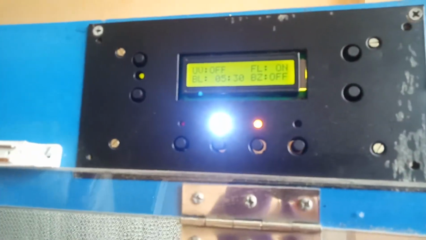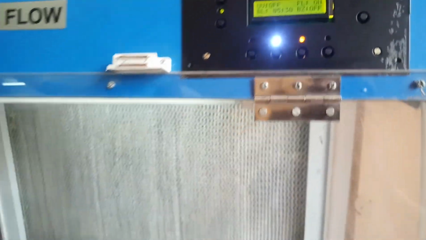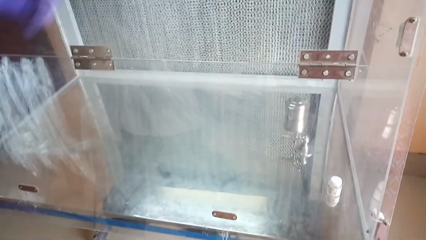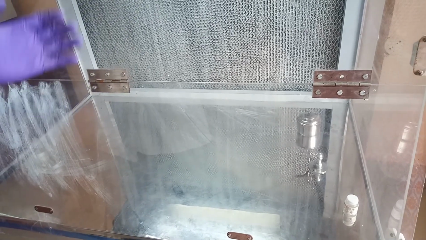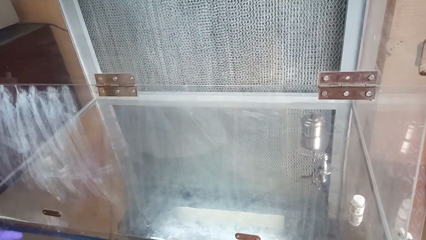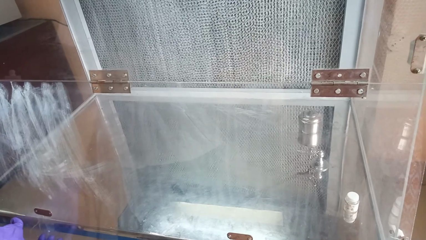The fluorescent light is on now, and along with that we switch on the blower. When we switch on the blower, any particle that is present inside will get blown out. So there will be a laminar flow of air inside. That is why it is called laminar airflow. And after that we open the hood.